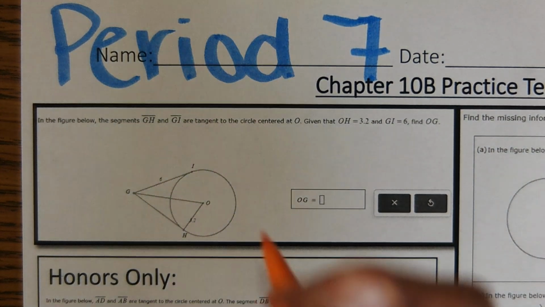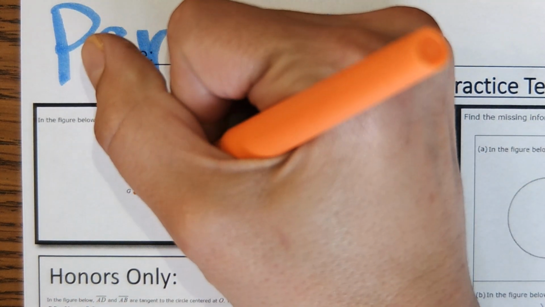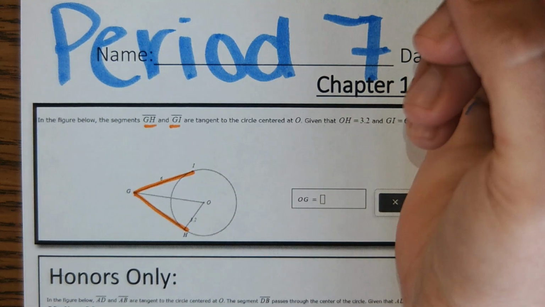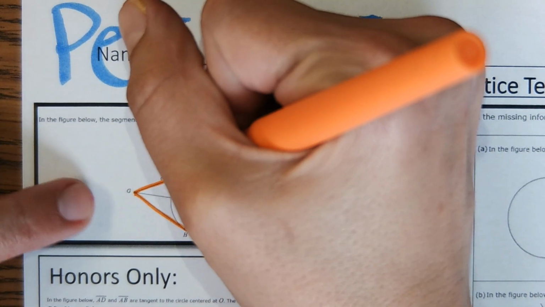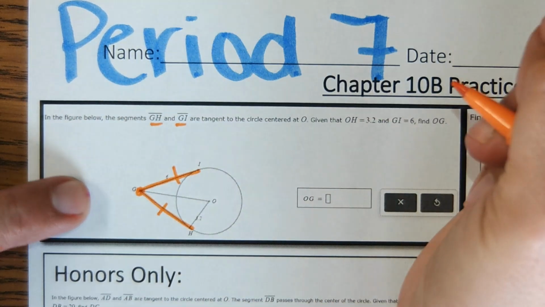Okay, the first question right here, it says that GH and GI are tangent to the circle, so GI and GH are tangent. One of the theorems we learned is that when you have two tangent lines from the same exterior point, they are the same length, so this is the same length as this.